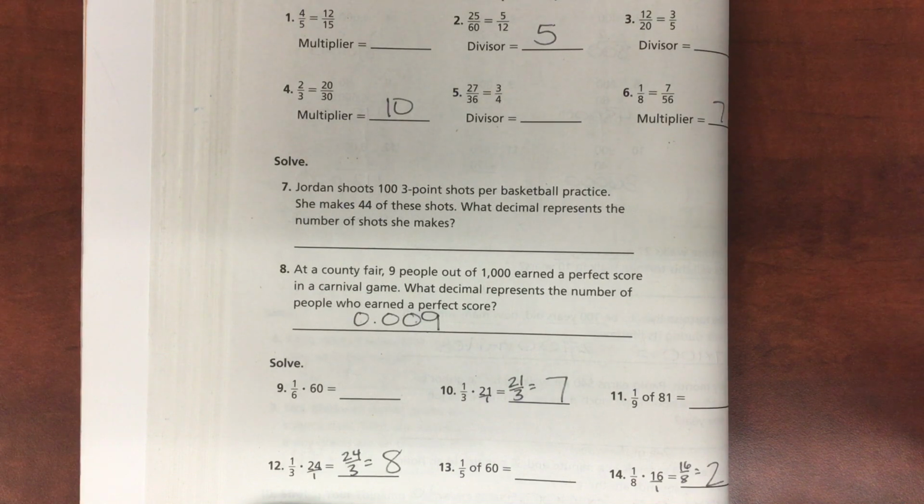So hopefully we remembered how to find our multiplier or our divisor. We look and we see how they got from one numerator to the other numerator. So for example, on number 4, how did I get from 2 to 20? Well, 2 times 10 is 20. And then I check to make sure that works for the bottom too. Is 3 times 10 30? Yes, it is. Therefore, my multiplier is 10 because I multiplied both the top and the bottom by 10. Divisor just means that they divided to get from the fraction on the left to the fraction on the right. Okay?